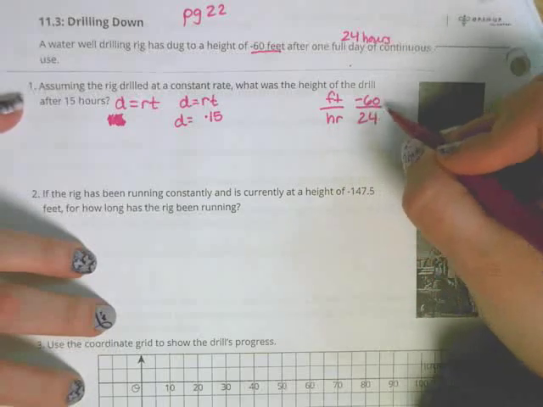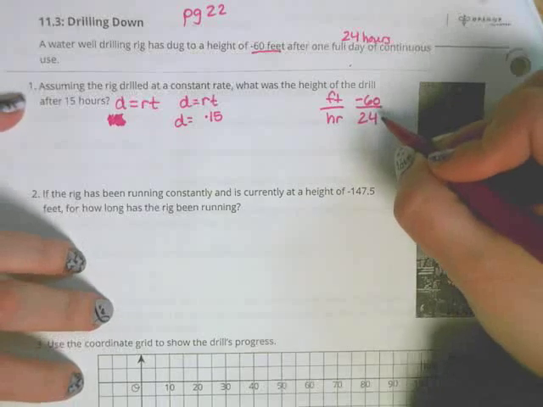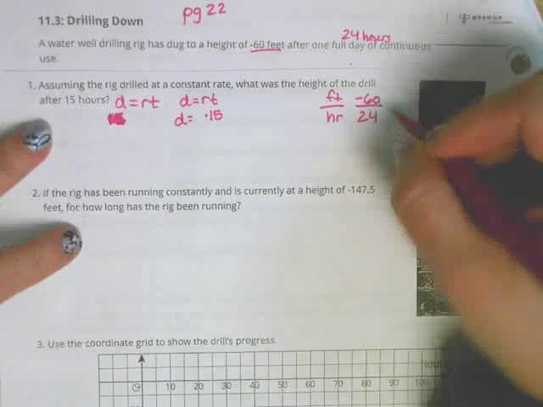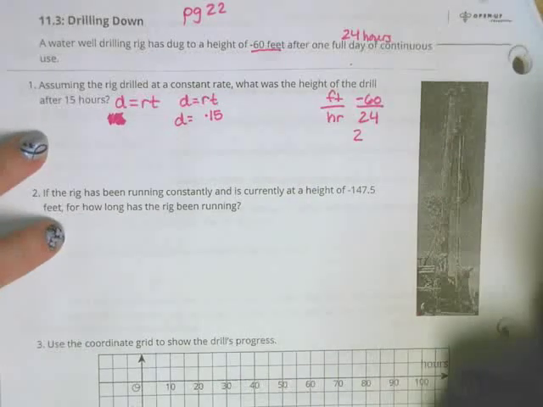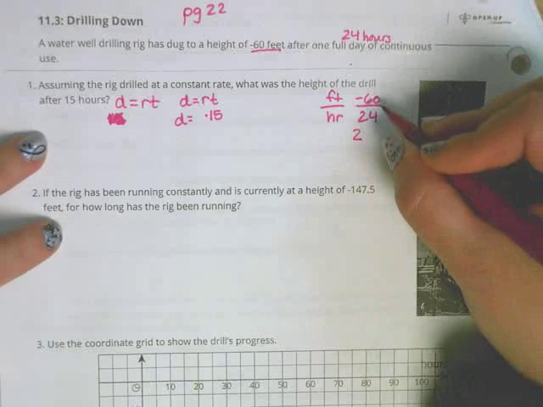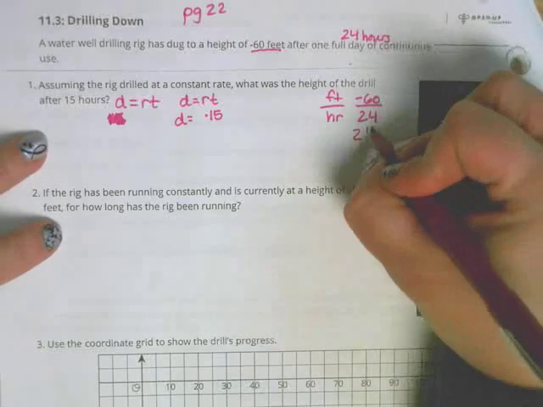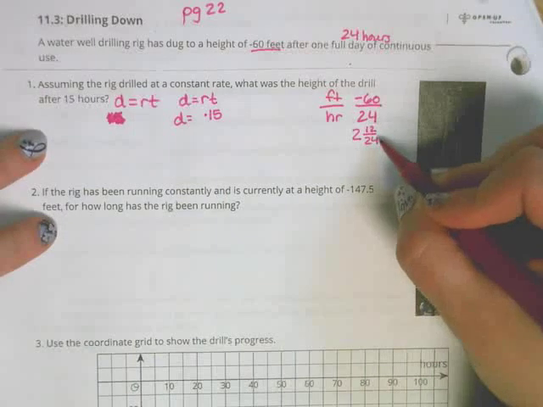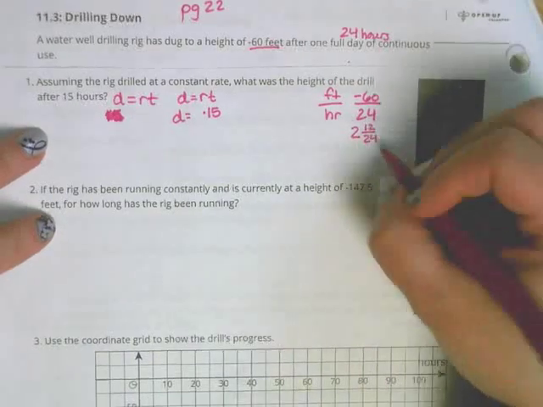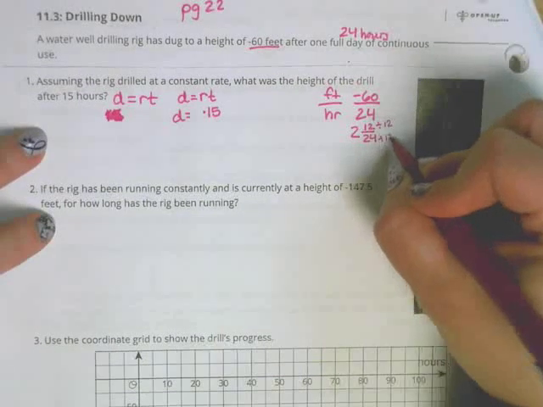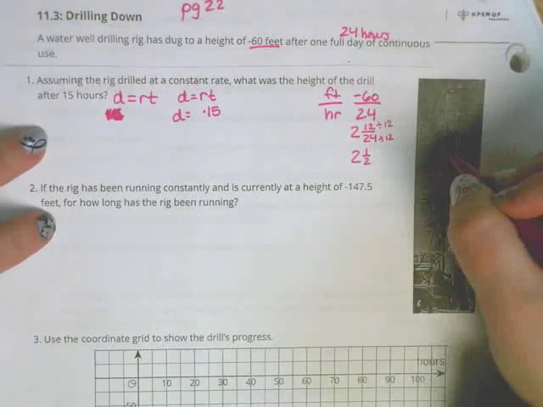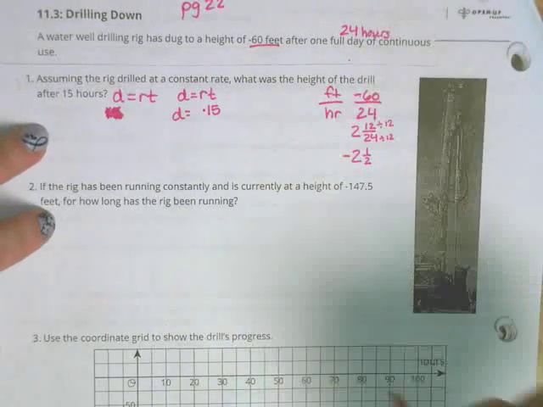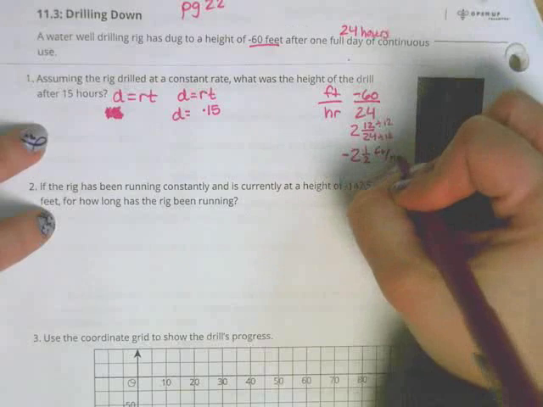We could simplify this fraction first. We could turn it into a mixed number first. I'm going to ask myself, how many times does 24 go into 60? So I think it goes in 2 times, which would be 48. With how many left? 48 plus 12 would get me 60. 12 24ths left. And I can tell that 12 24ths is a half. 12 is half of 24. So I could divide both of those by 12, and I would get this to be 2 1/2. Now, I know a negative divided by a positive is still a negative. So negative 2 1/2 feet per hour.